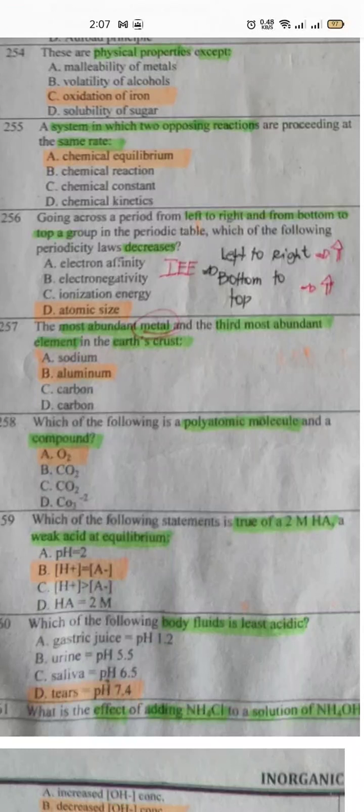Number 257, the most abundant metal and the third most abundant element in the Earth's crust is your aluminum. Your most abundant element, again, is most essential, that is your oxygen. And your third most abundant, that is your aluminum. However, it is the most abundant metal.